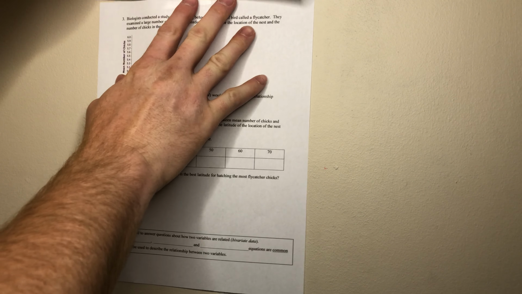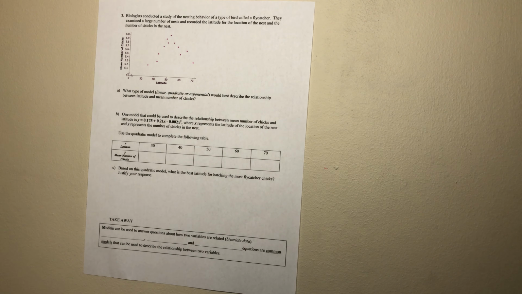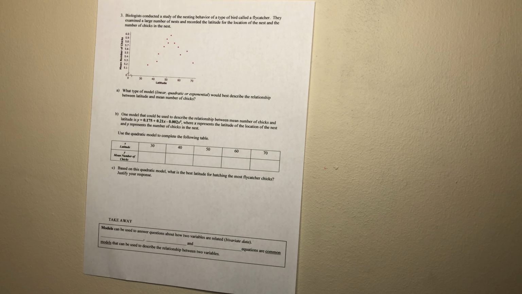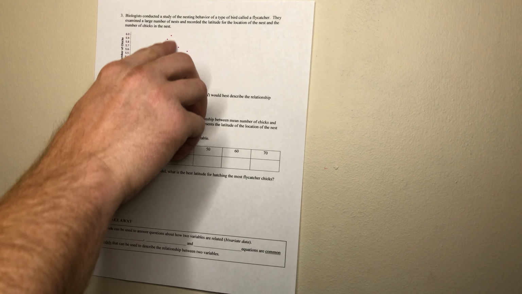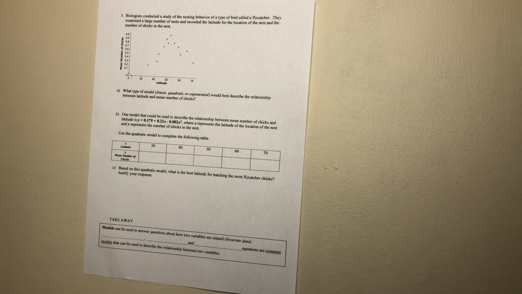All right, last one here, number 3. Last one. Biologists conducted a study of the nesting behavior of a type of bird called the flycatcher. They examined a large number of nests and recorded the latitude for the location of the nest and the number of chicks. The latitude and the number of chicks.